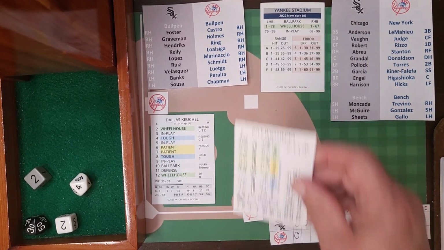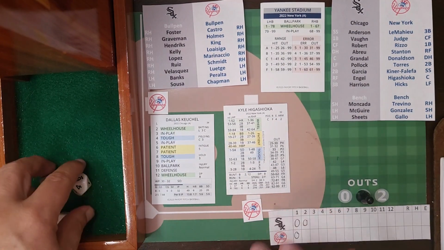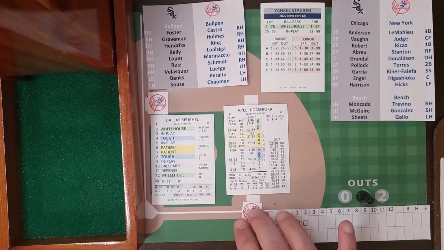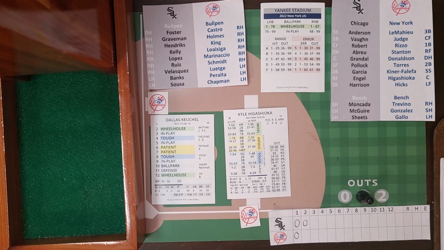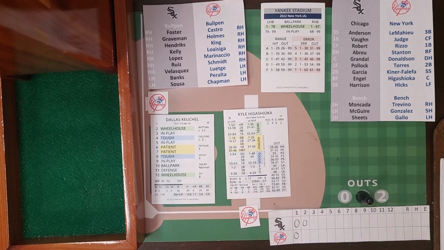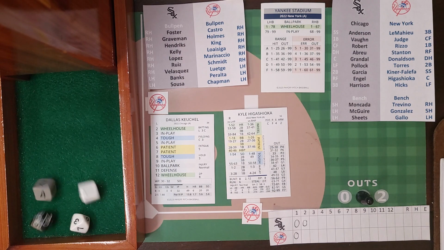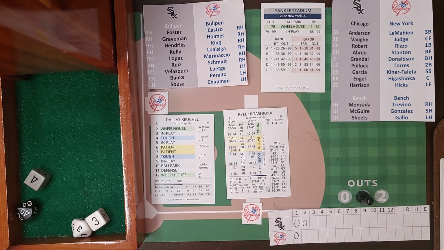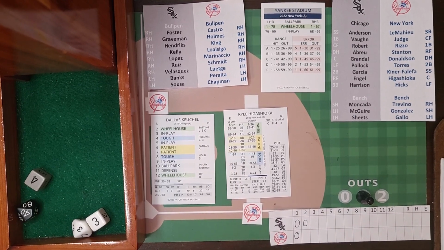For Kyle Higashioka, the catcher. Infield for the White Sox looking to turn the double play. Higashioka has a double play rating of 8, as does Keuchel. So good chance on a ground ball to get a double play. Higashioka's hitting 273, 2 homers and 10 driven in. Keuchel, 7 is patient, 43. And that's going to be a hit by pitch. He's going to plunk Higashioka.